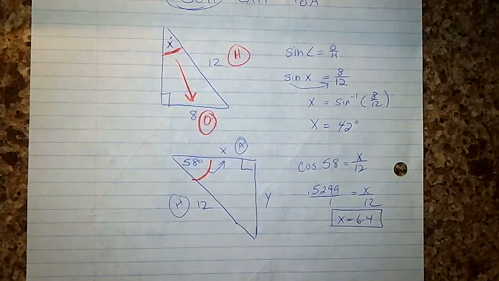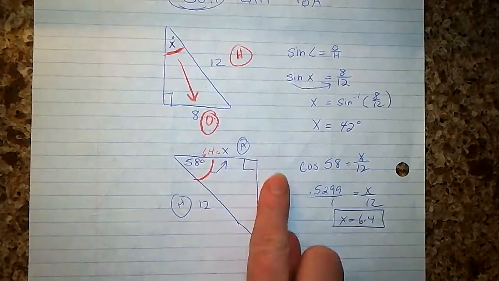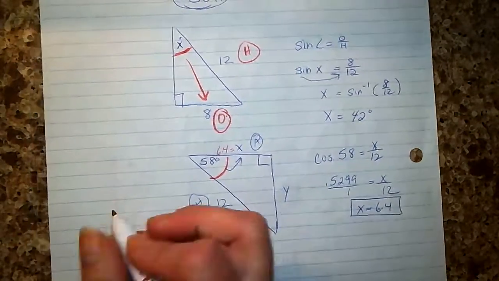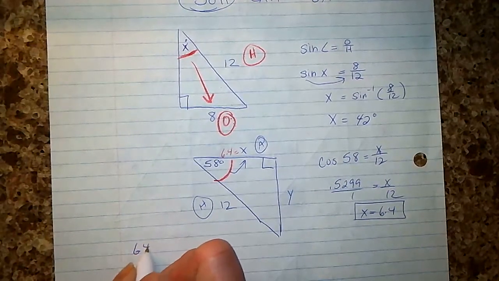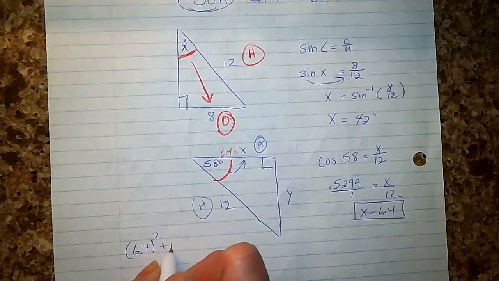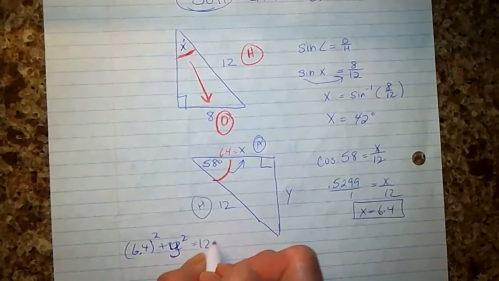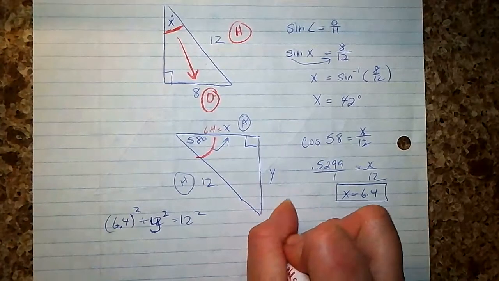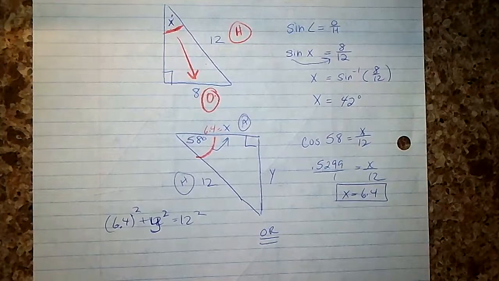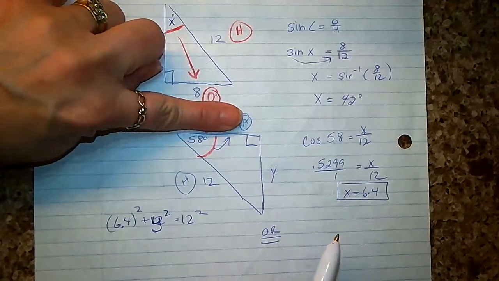Now, you have 2 options. After you get this value to be 6.4, you can either use the Pythagorean theorem to find y: 6.4 squared plus y squared is equal to 12 squared. Or, you could cover up your x and do it again, picking another trig function.